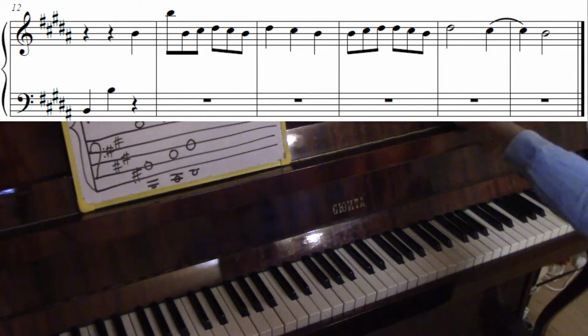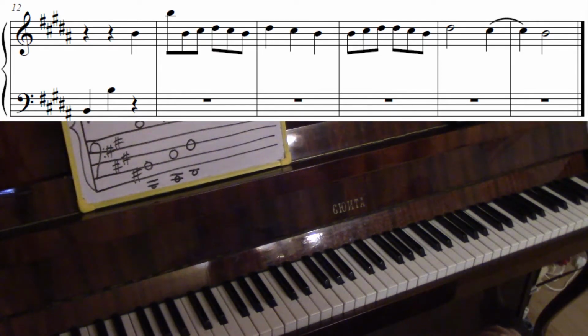And that's it. That's all it is. It's not that difficult. You just have to realize that it's 3 half notes, and then you have to give 4 beats to each half note in the last 2 bars. And of course you have to watch out for the hemiolas that happen in bar 12 and bar 14.